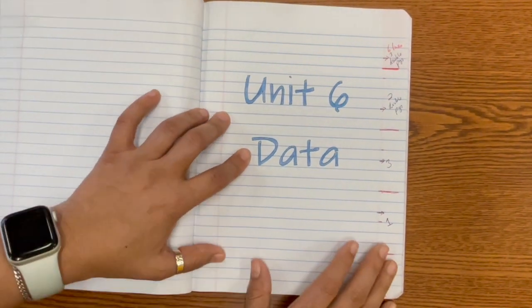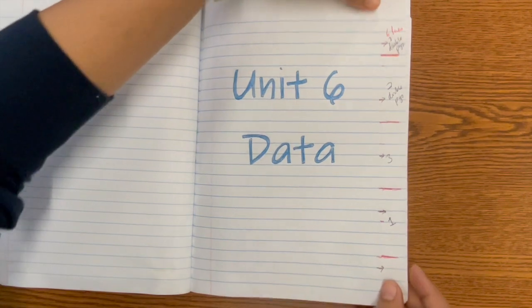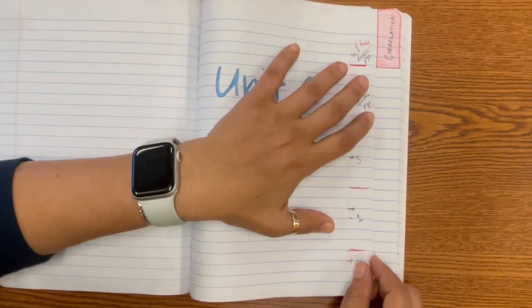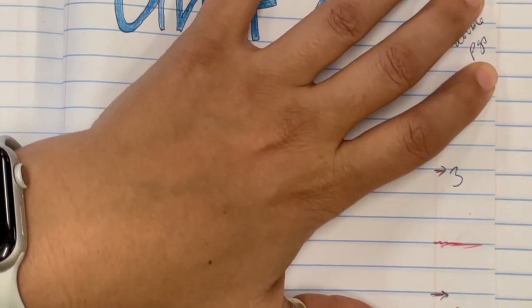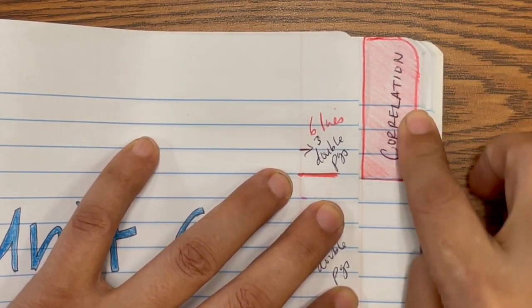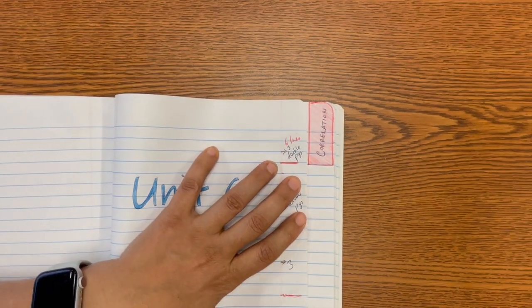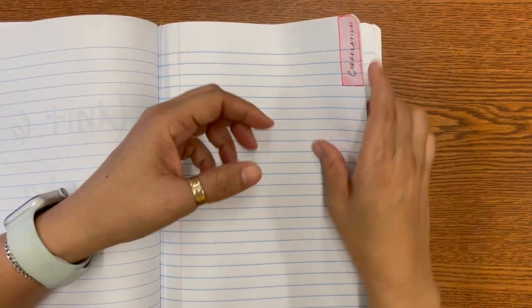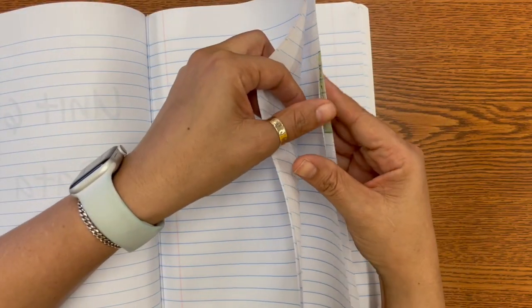Once you've counted that off, all you're going to need to do is take the page as always, fold it over a little bit, and let's make our first tab. So your first tab is when you fold your cover page, and that's going to be correlation. Now remember, correlation is how many? 3 double pages. So that one tab is going to be 3 pages. So 1 double page, 2 double pages, 3 double pages. So 3 double pages is correlation.